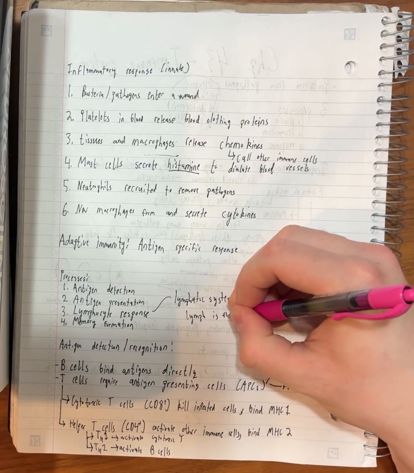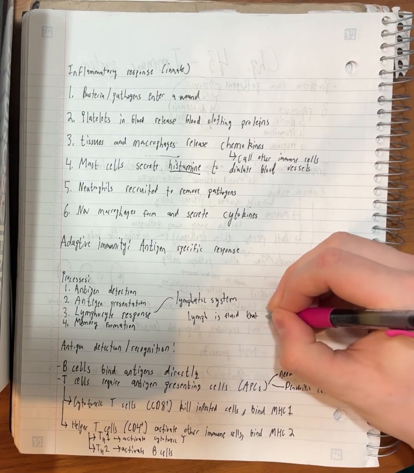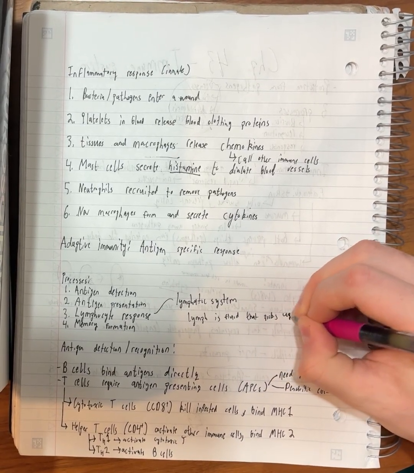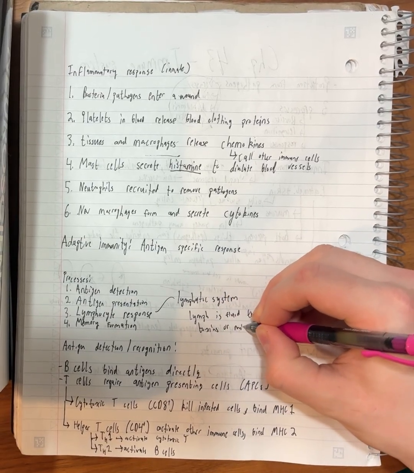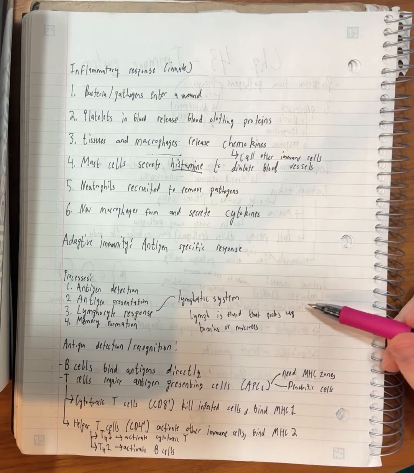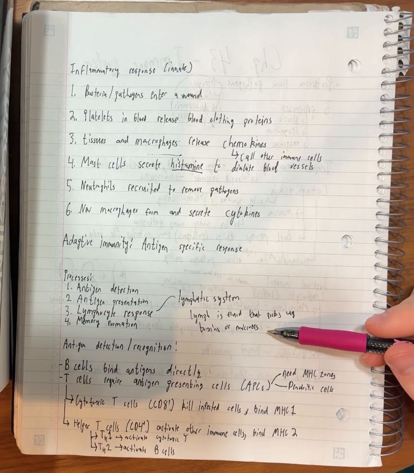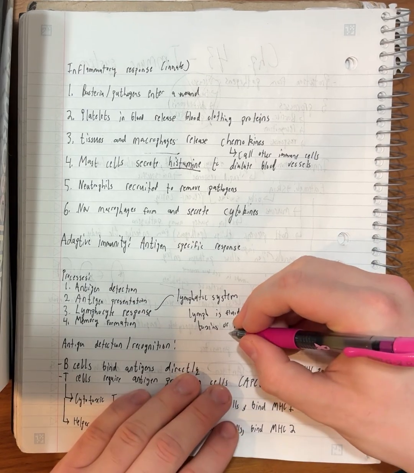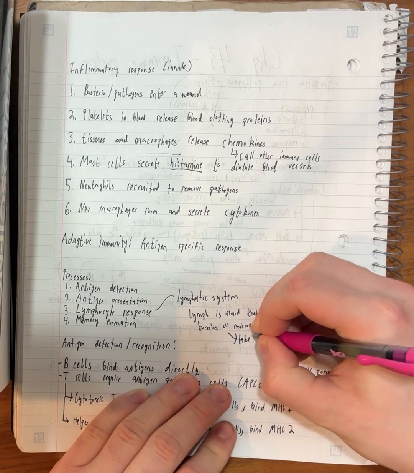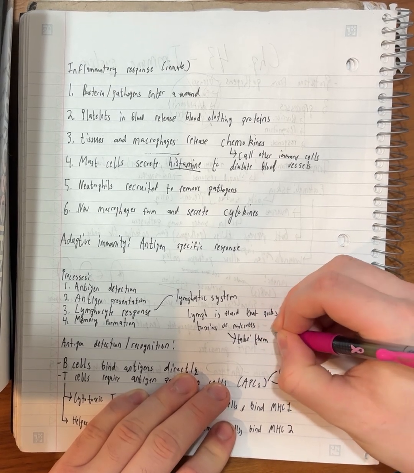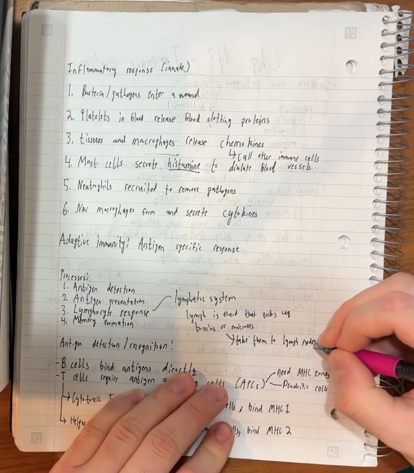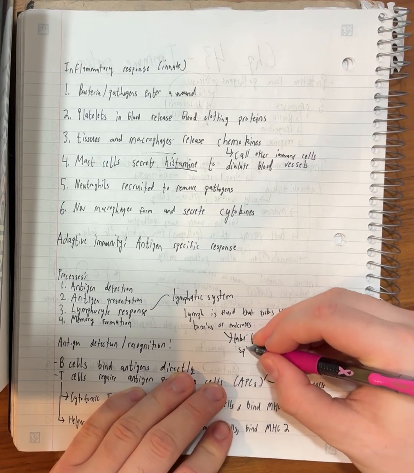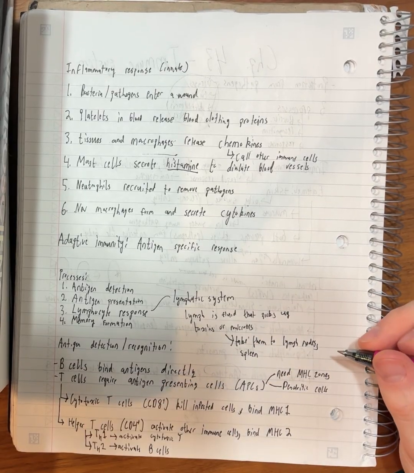Lymph is a fluid that picks up toxins or microbes from your tissues, and it can carry them to lymphatic organs, like lymph nodes, or it could go to the spleen, which is another big lymphatic organ.